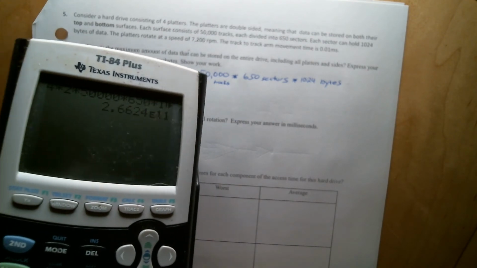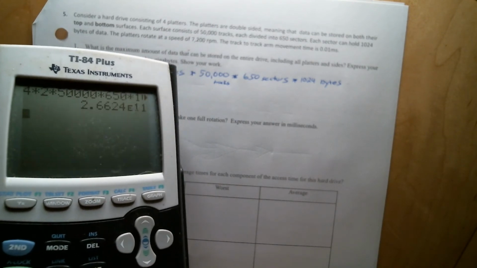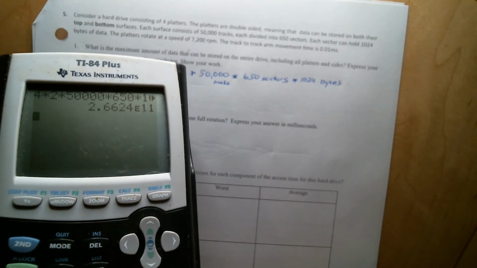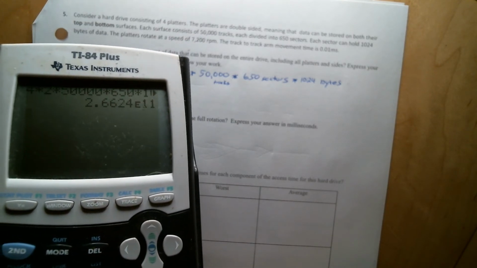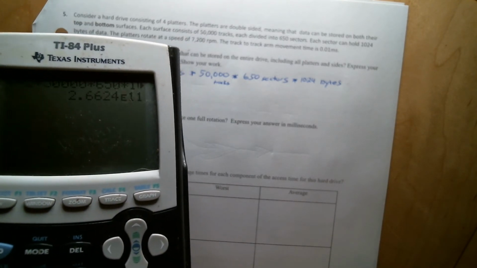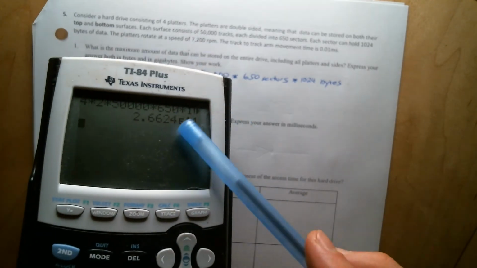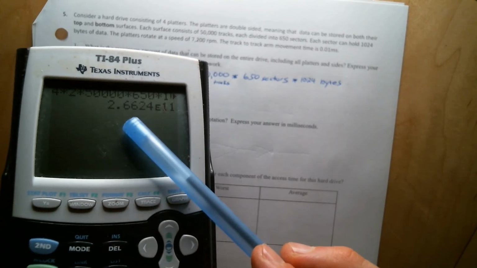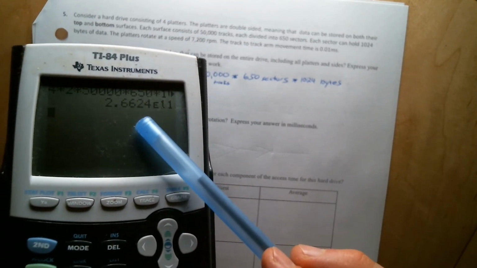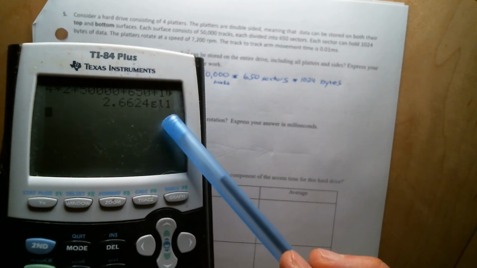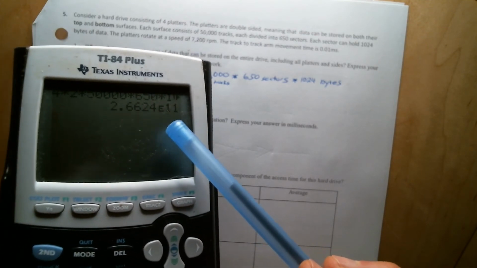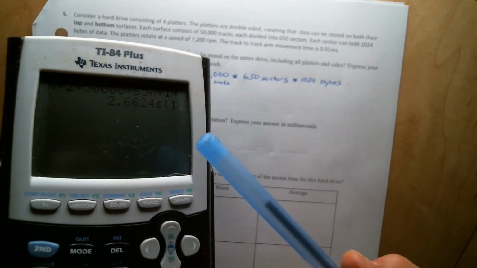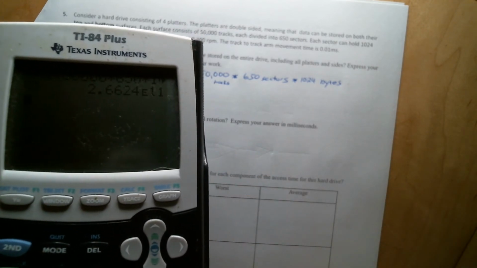Now on this one, you're getting an answer that's in scientific notation because it's so large. You're not going to need to worry about that as much on the test, but be aware that that is scientific notation. So that's 2.6624 e to the 11th power. So that means there's going to be a whole lot of zeros that are coming after that.